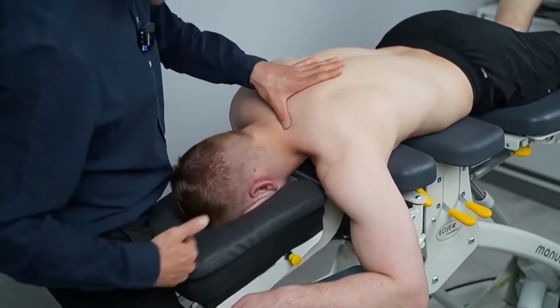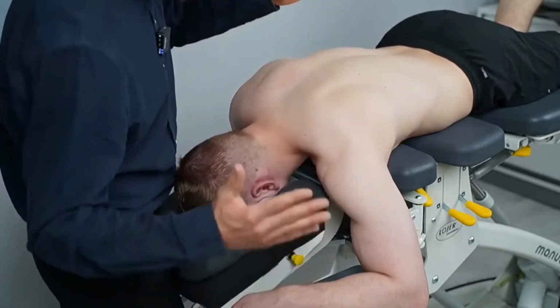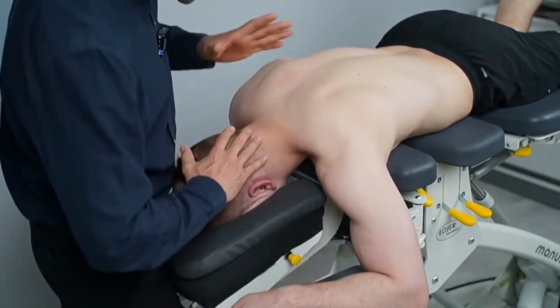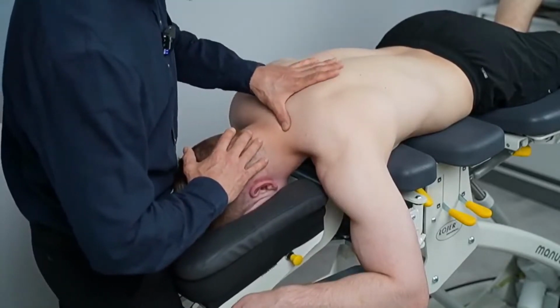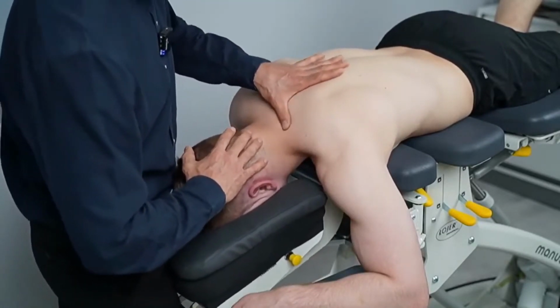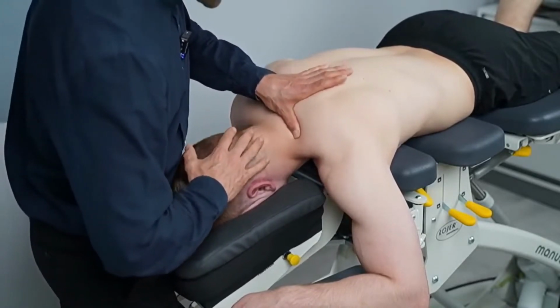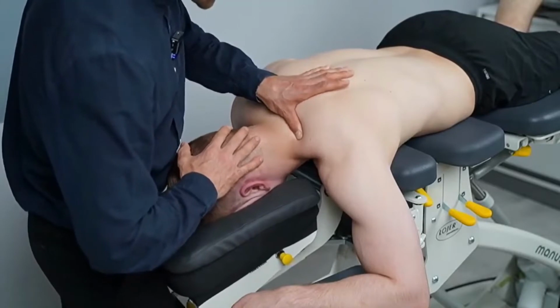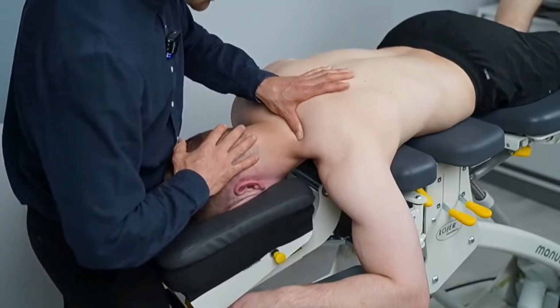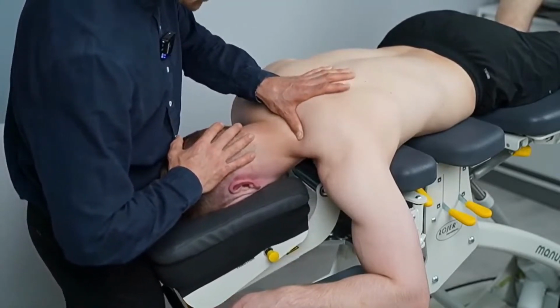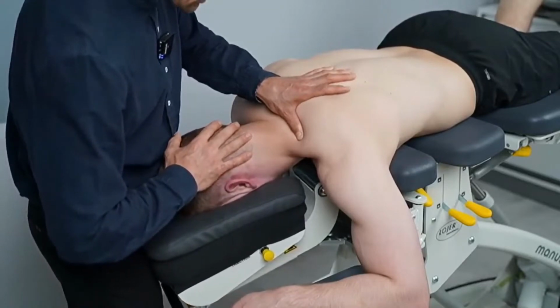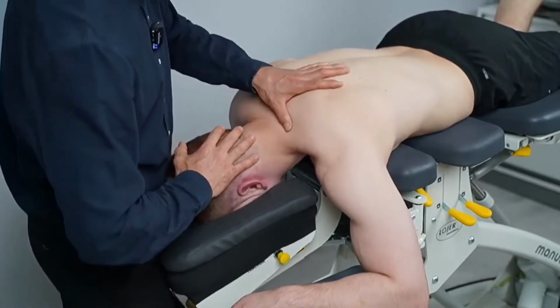So again, I like to have a good contact with the table so I can move the table with my body. I like to have a good contact on the head to make it more comfortable for the patient and more controlled. And then a good contact with my thumb here. And I bring it to the opposite side here slowly. And then I relax and I come back.